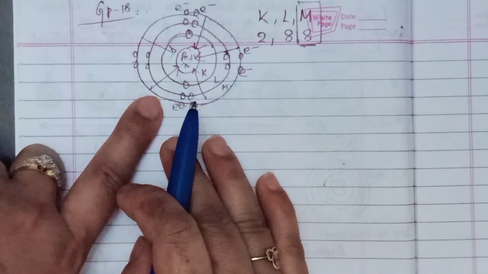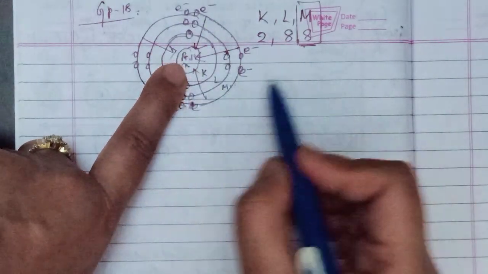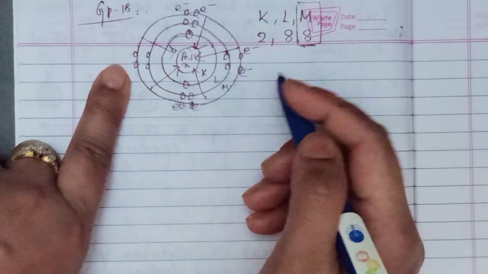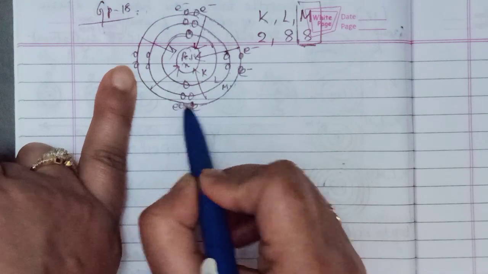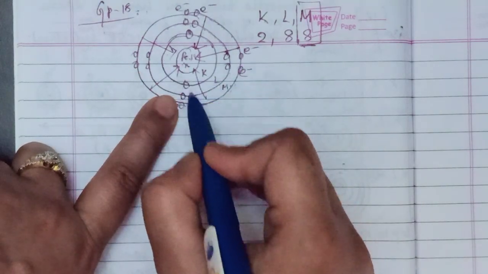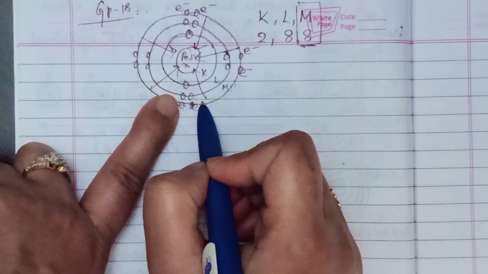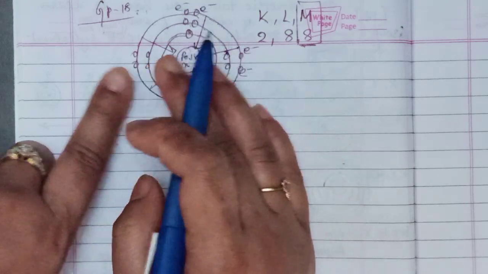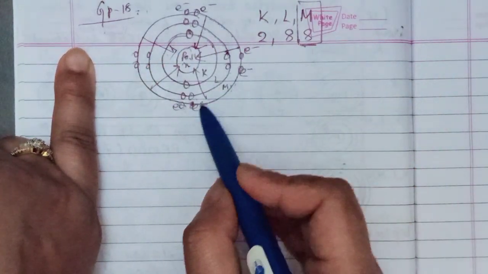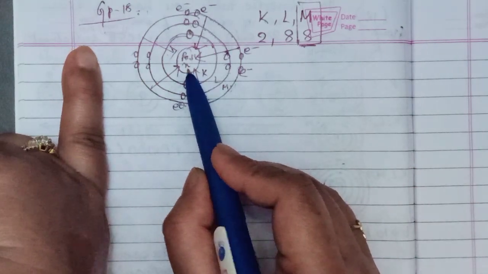That means one time they are attracted towards the nucleus, and at the same time they are repelling each other. So there will be some force of repulsion and some attraction between electron and nucleus. Due to this, the size of the atom will suddenly increase, because more than one force is acting inside an atom.